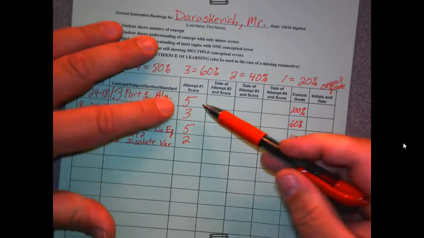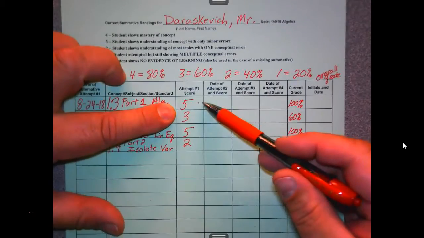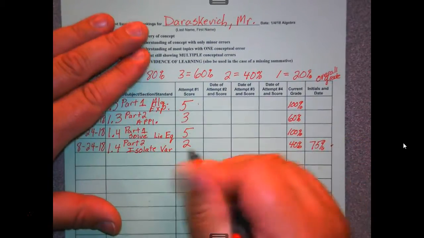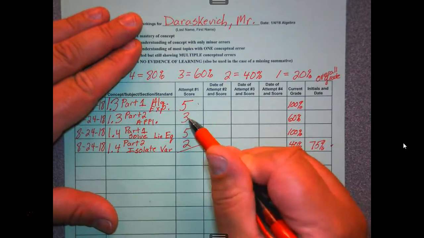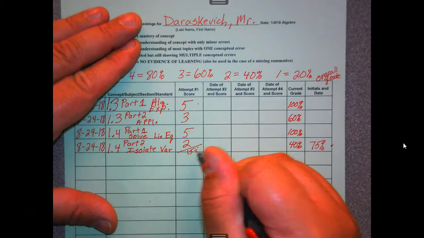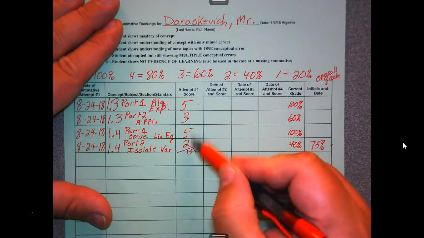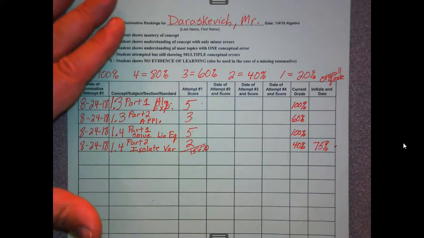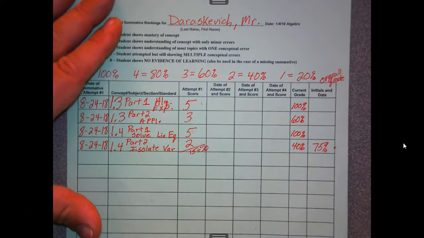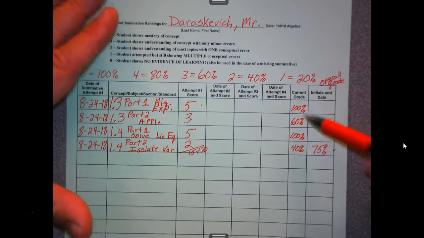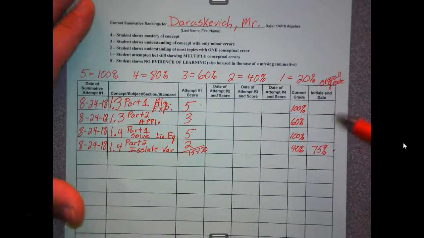If you use this column, you add them up, and this is 5 points each. So 8, 13, 15, and you're going to divide by 20, because each one's worth 5 points. 15 divided by 20 is 0.75 or 75%. ¿Entiendes? Or you can do it the way Skyward does.